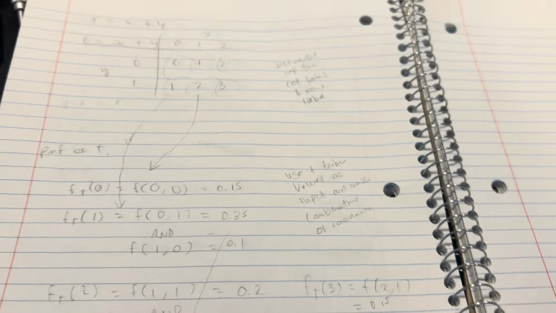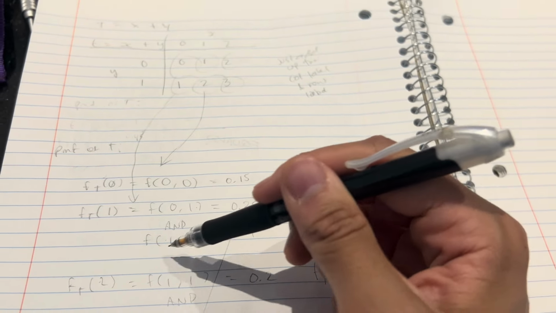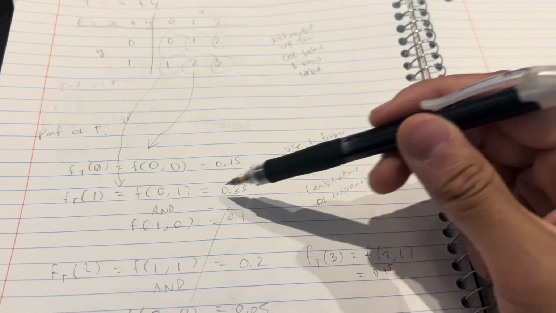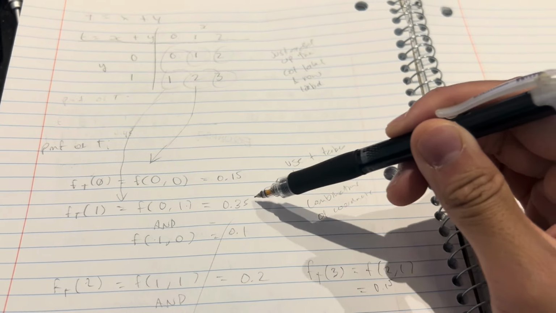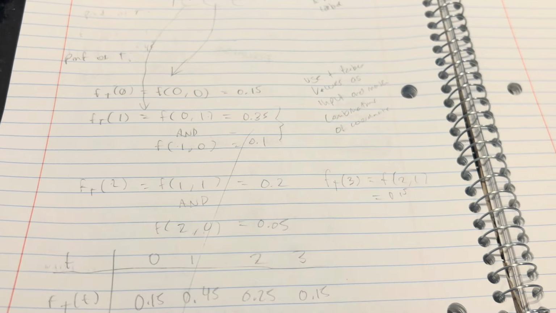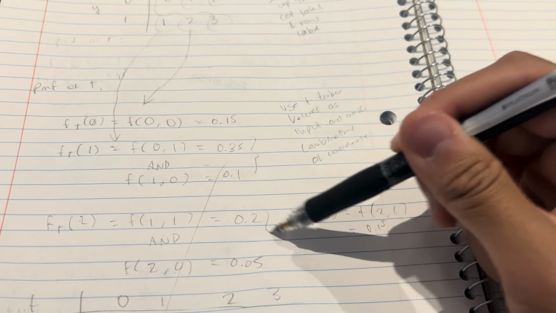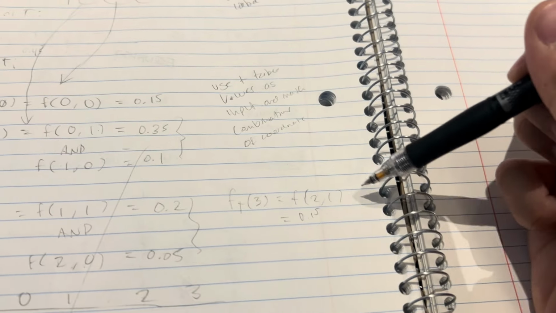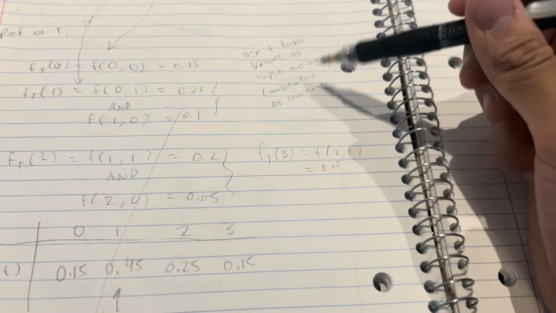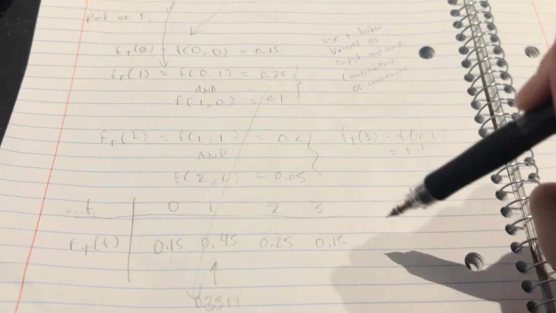So for 0, we only have 0, 0. We can't have anything else. For 1, we can add 0 and 1, or 1 and 0. Both equal 1. So we have these two combinations. I want to add these for f_T of 1. For 2, 1, 1 and 2, 0 work. So take these, add them. For f_T of 3, only 2 and 1 work. And then we just create a new table as follows, and this also adds up to 1.